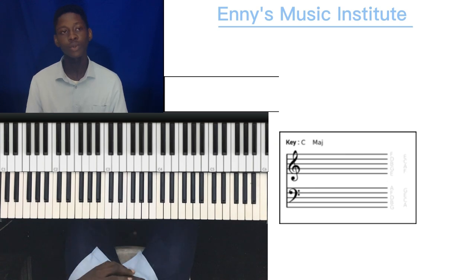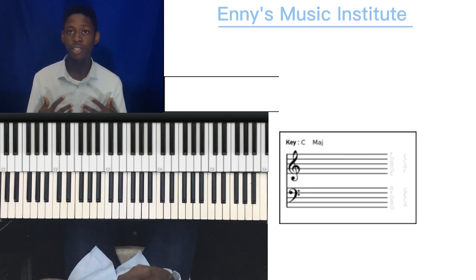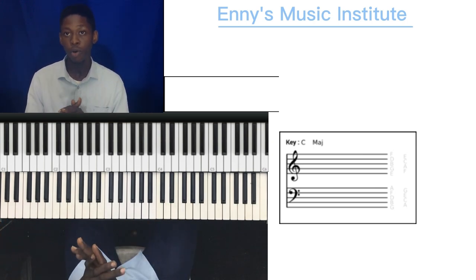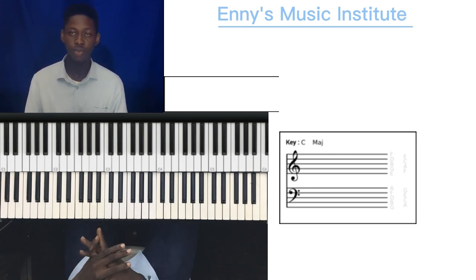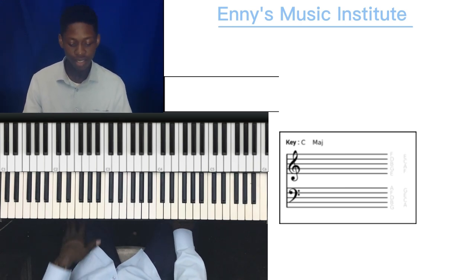But let me say this first: tritone is something really vast and wide. It's a world I'm actually still exploring myself in music, and it's really enjoyable. It's wide and vast and all of that. But I'm going to really try to simplify it to the best of my abilities. All right, so let's get into it now.